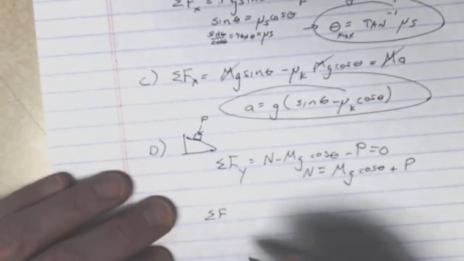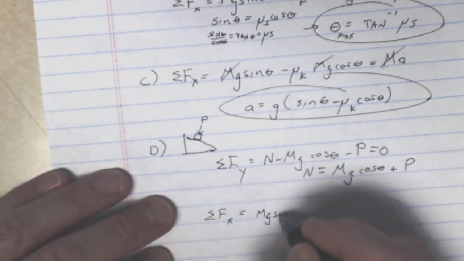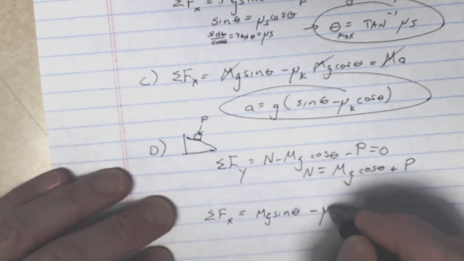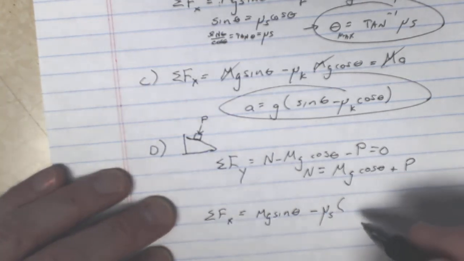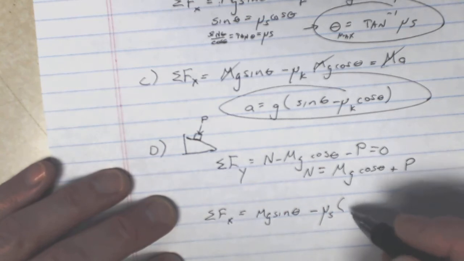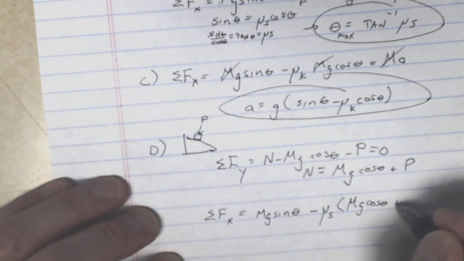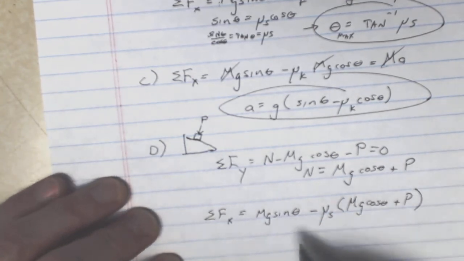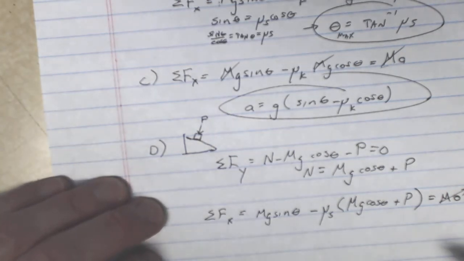The sum of the forces in the x direction now will be mg sine theta, just like we had up above, minus the force of friction, which is mu s, or mu k, times n. I'm sorry, mu s, because we're holding it steady. Sorry about that. We're trying to keep it from moving, so we have to switch back to mu s. So mu s times the normal force, and the normal force is mg cosine theta plus P. And we're trying to keep it from moving, so we're back to the situation where the acceleration is 0. So I put in 0 for the sum of the forces.